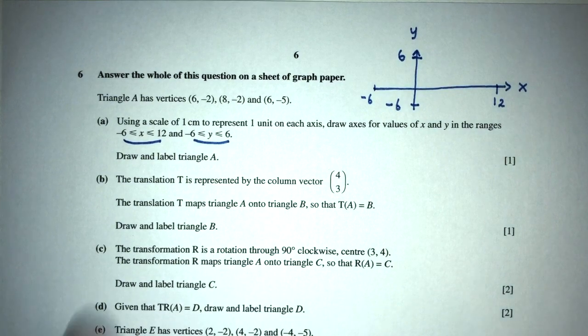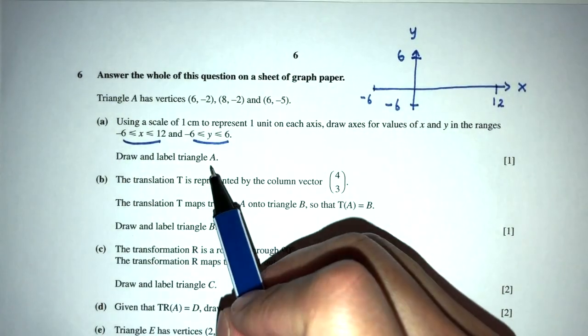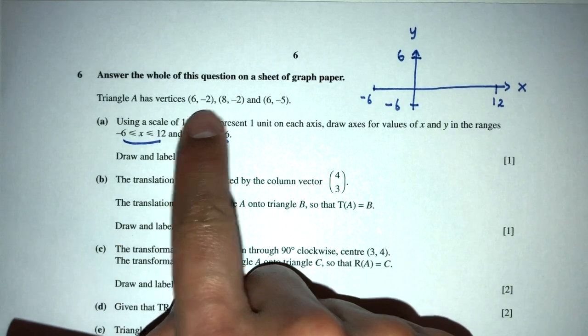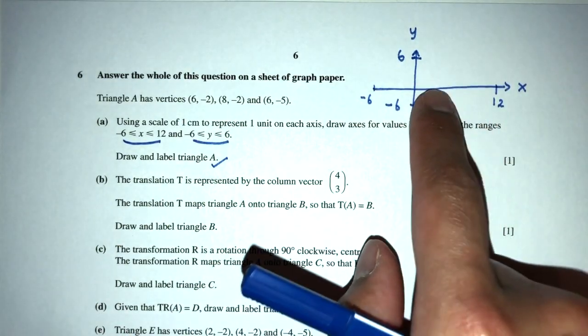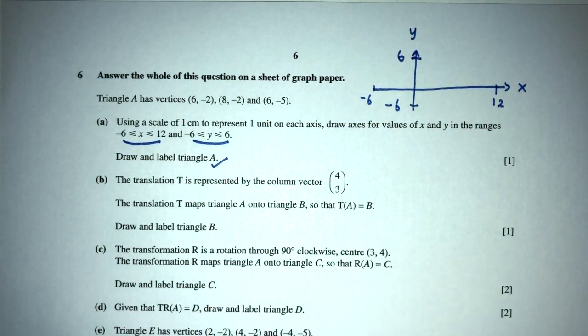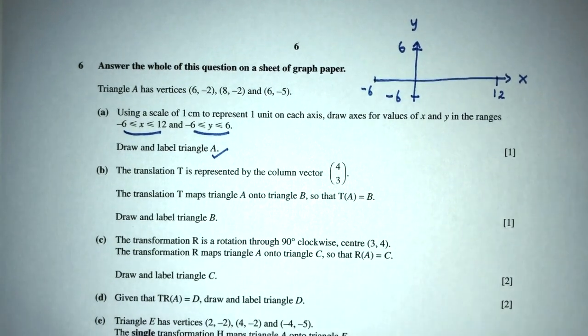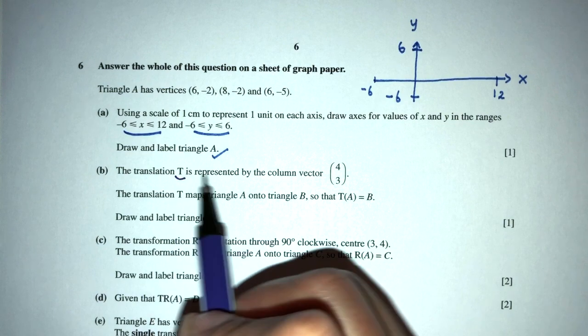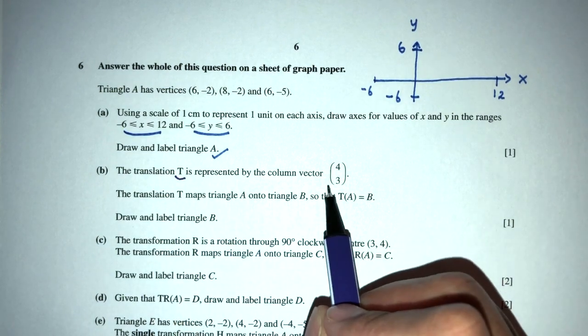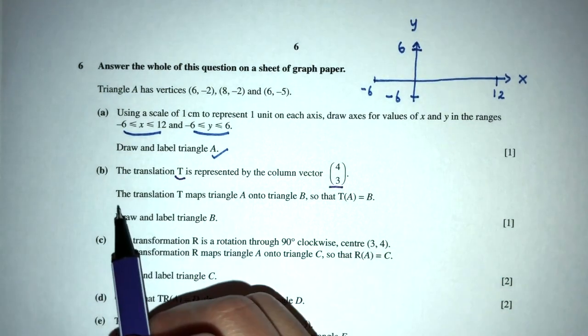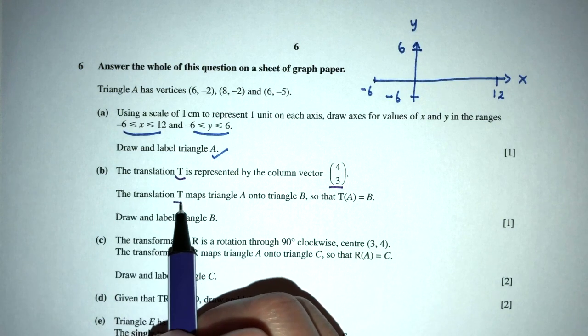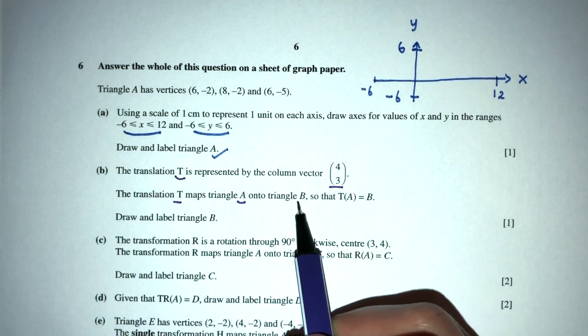Okay, so now draw and label triangle A. I'm sure you guys can do this pretty easily. You have all the points already. Just plot them and join them by straight lines to form this triangle A. Now for part B, we have a translation T represented by a column vector. Okay, now the translation T maps triangle A onto triangle B.